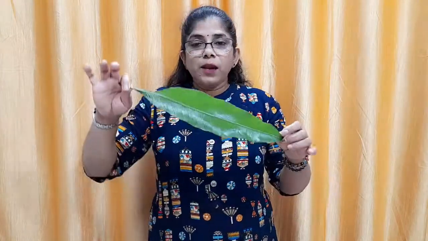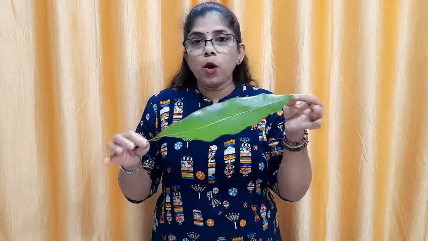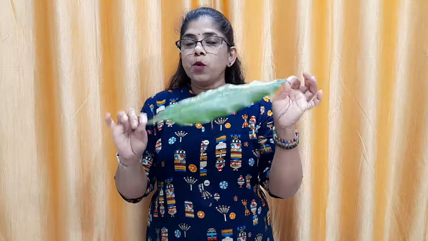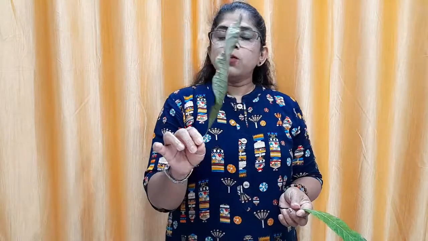So when we apply Vaseline, we are blocking the stomatal openings and we prevent this leaf from transpiration. So whatever water molecules are present in this leaf are locked. If we block the stomatal openings, the water molecules are blocked in this leaf. So here on this first leaf, as there was no Vaseline at all, the water molecules easily escape in the atmosphere through the stomatal openings.